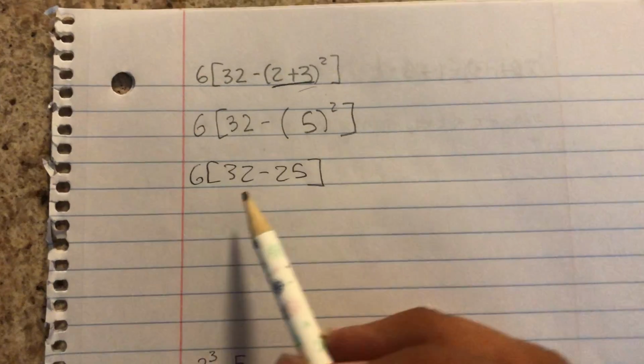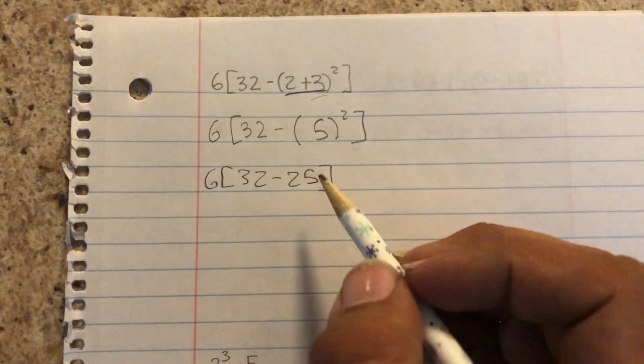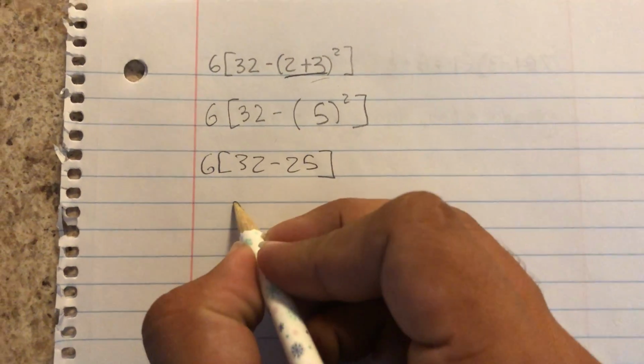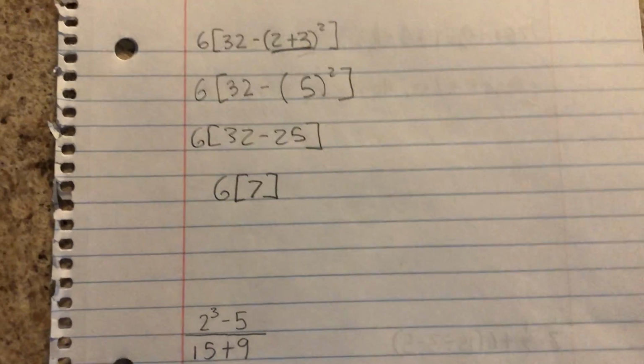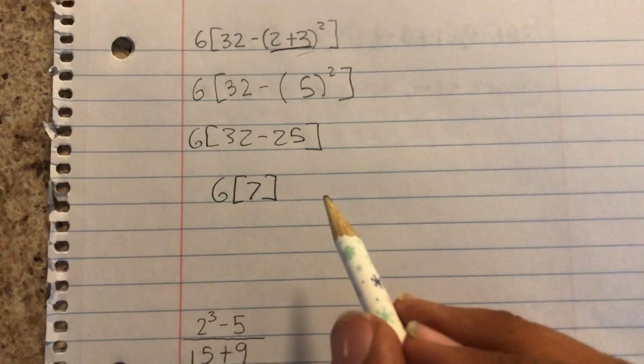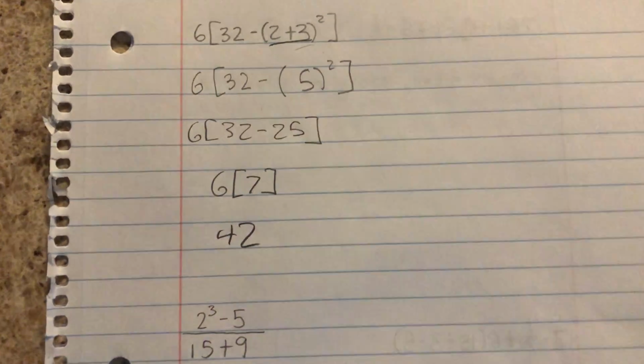Now, again, we're only left with one thing inside of the bracket, so now we have to do that thing. So 32 minus 25, that leaves us with 7. So now we're left with 6, bracket, 7, bracket. And now 6 next to a bracket or next to a parentheses means multiplication, so 6 times 7 is 42. All right, let's do this next one down here.